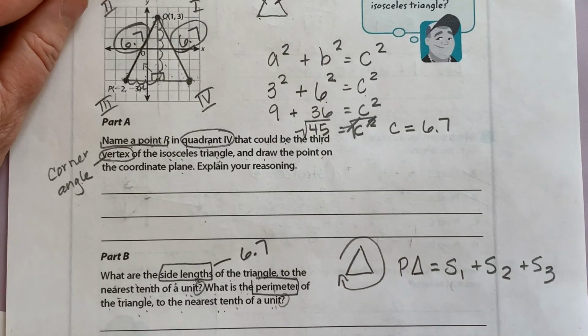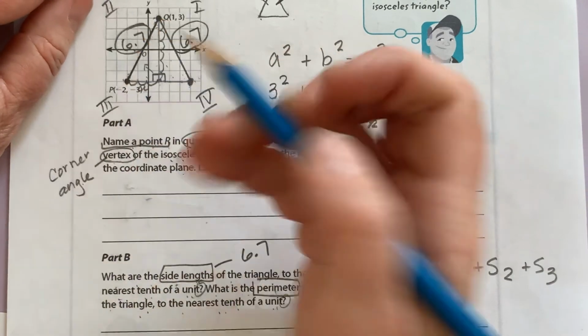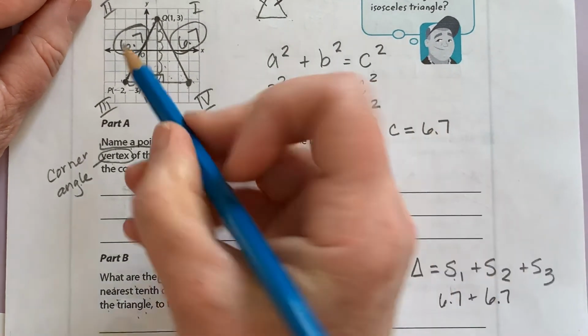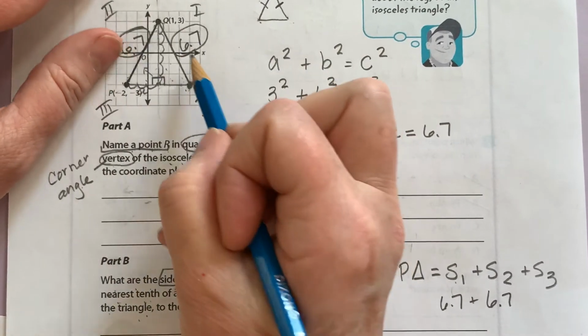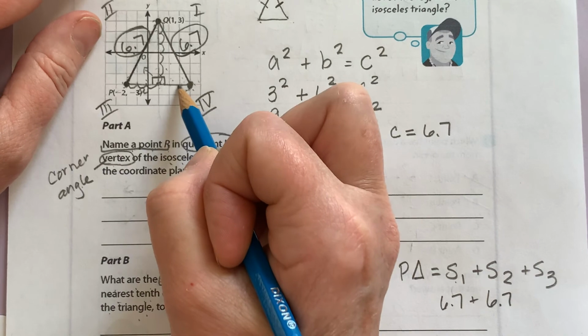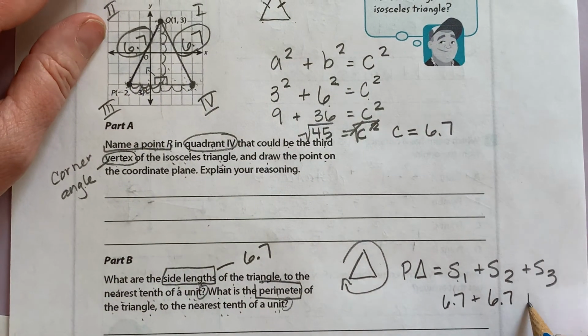Okay, so let's go ahead and take a look. What is side 1? It doesn't matter what you name what. We've got 6.7 plus 6.7 because it's the same. And what is the length of our third side? That would be the base here. We've got 1, 2, 3, 4, 5, 6.